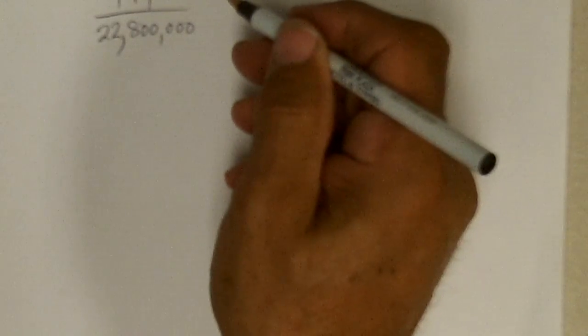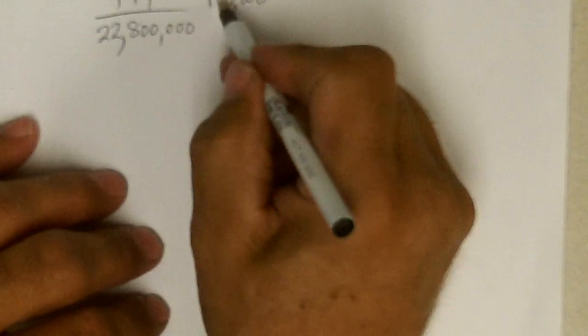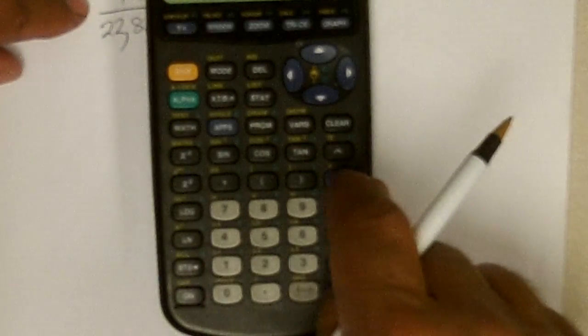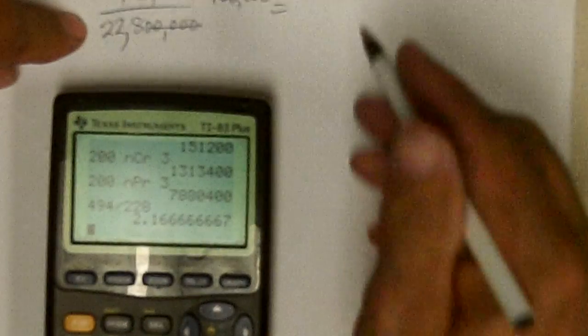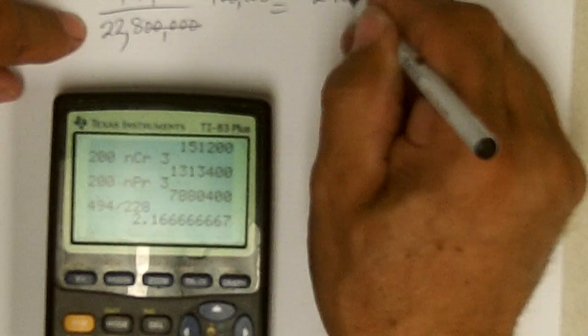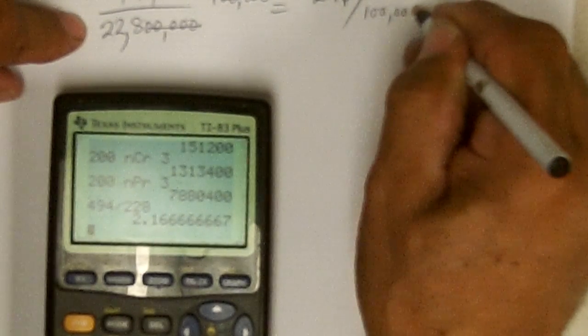And then we're supposed to figure it per 100,000 hours flown. 5 zeros cancel 5 zeros, and so we get 494 divided by 228, which is 2.1617 rounded, per 100,000 hours flown.